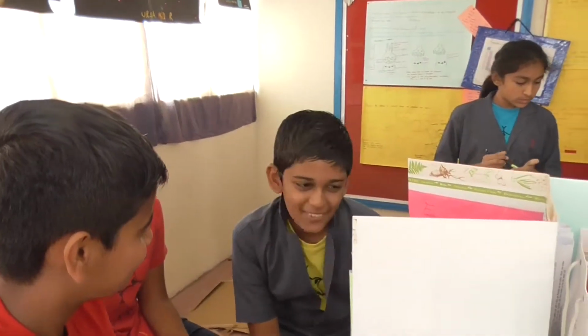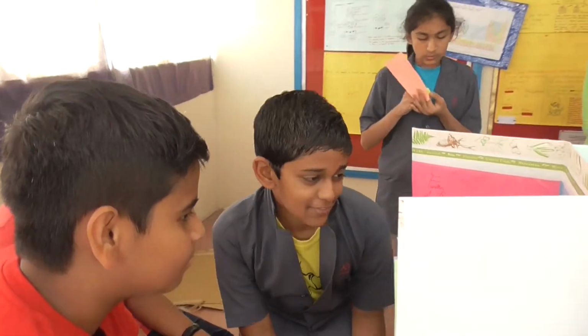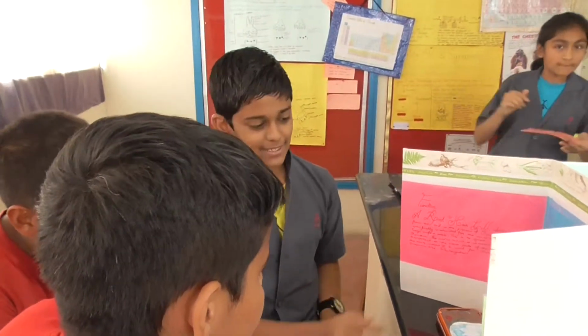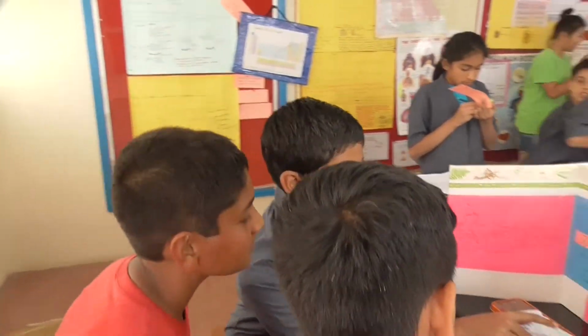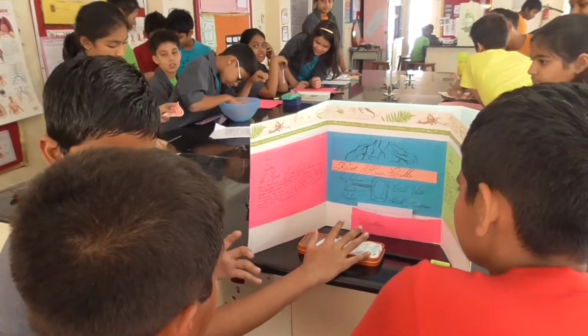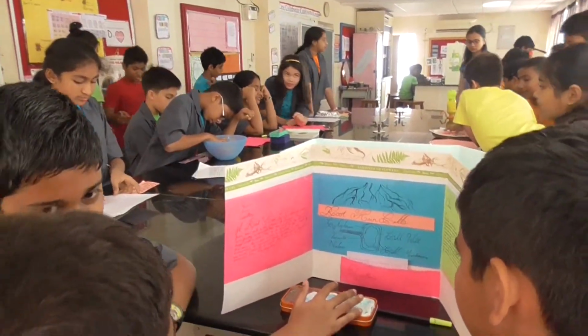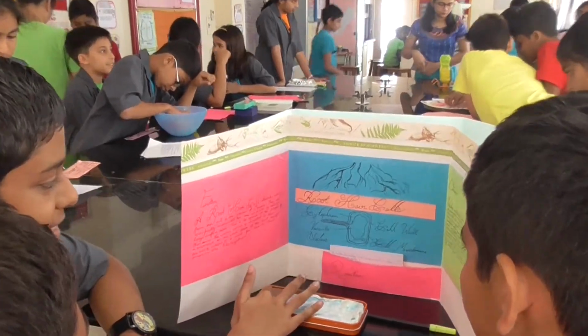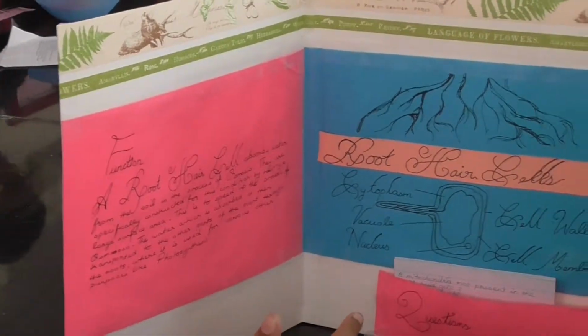So this is the root hair cell. First let me tell you all the parts of the root hair cell. I've got a model down here. This is the vacuole, and this gives the cell its shape, and that is found in all cells. This is the cytoplasm. The root hair cell doesn't have those parts which are there in the others.